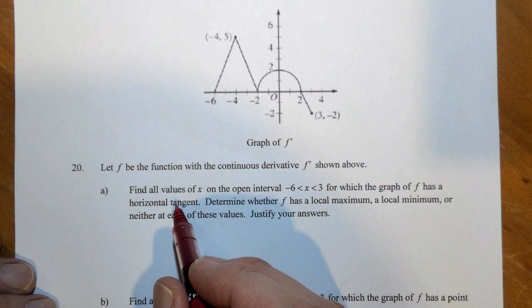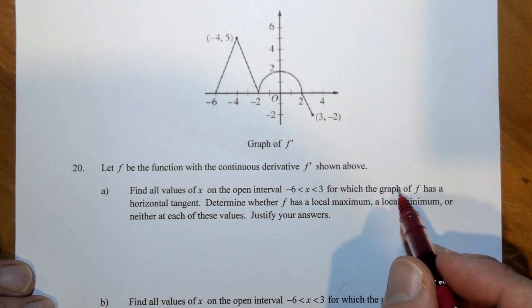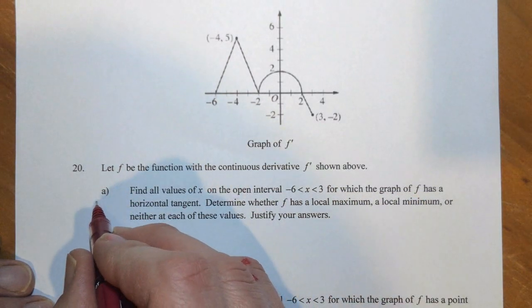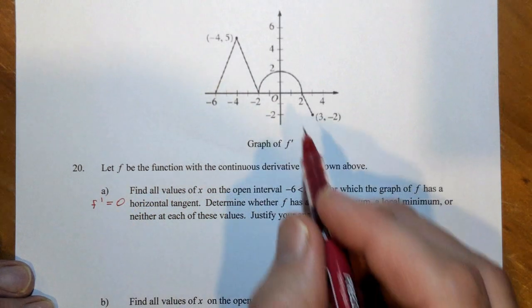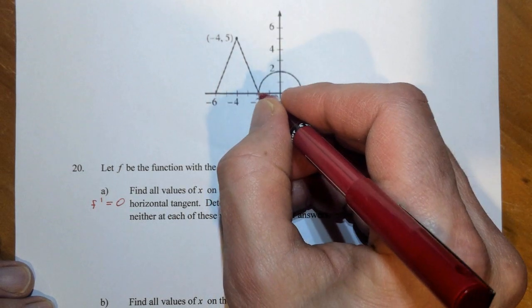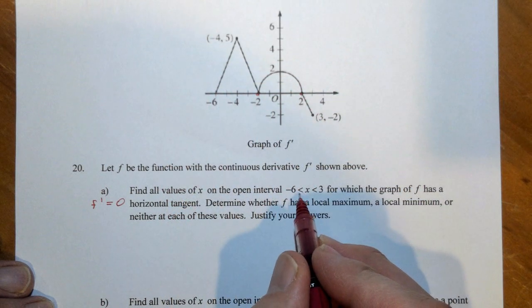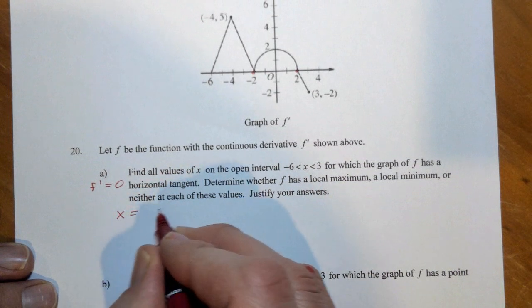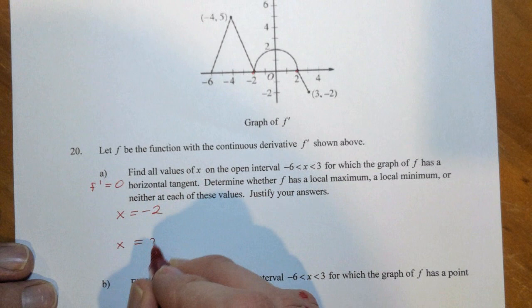Find all the values of x on the open interval from -6 to 3 where the graph of f has a horizontal tangent. Okay, so that means that f prime will be equal to 0. So the graph of f prime is equal to 0 here and here. It's the open interval, so we don't count this one because we don't see the less than or equal sign there. Okay, so we have x equals -2 and x equals 2.